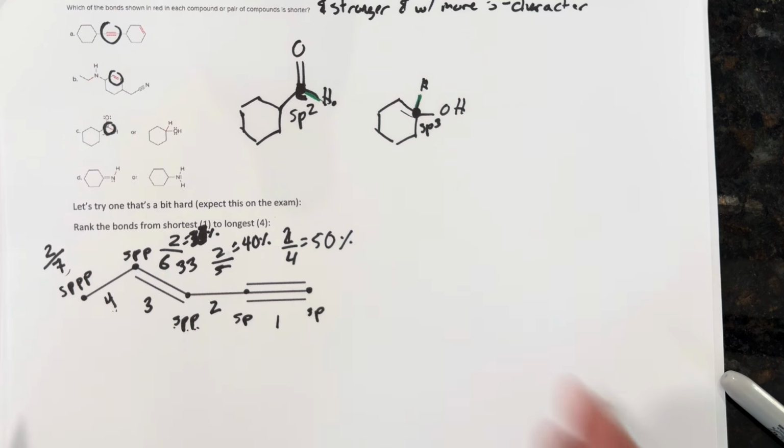So looking at S character is really important in determining exactly which one is going to be the stronger bond. So expect a question like that on your exam. In fact, I ask almost that exact same question.